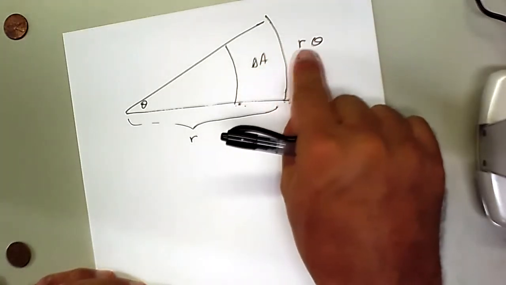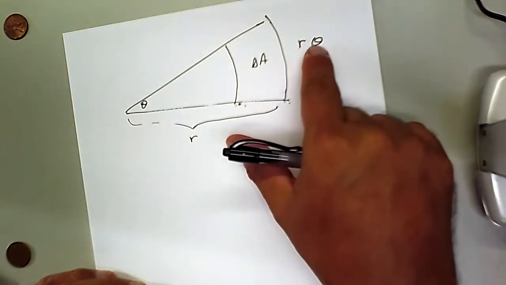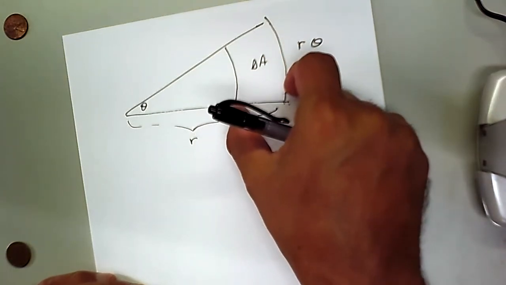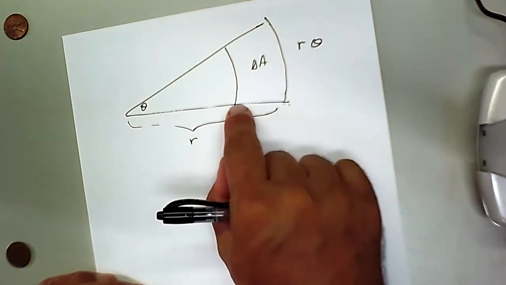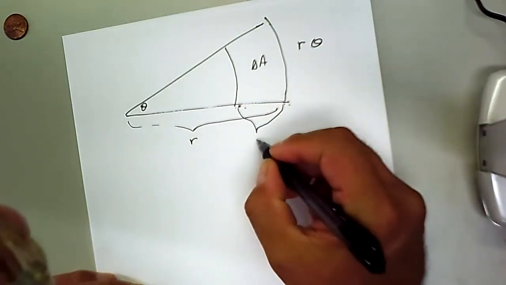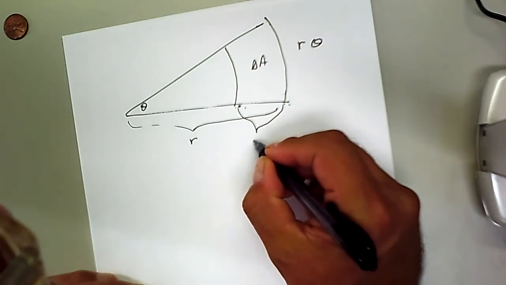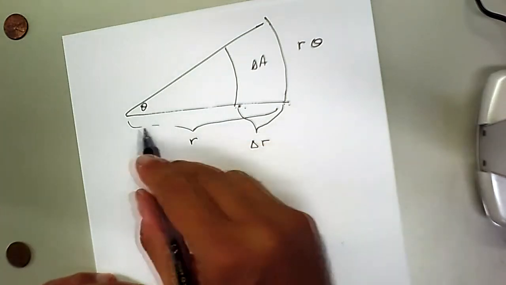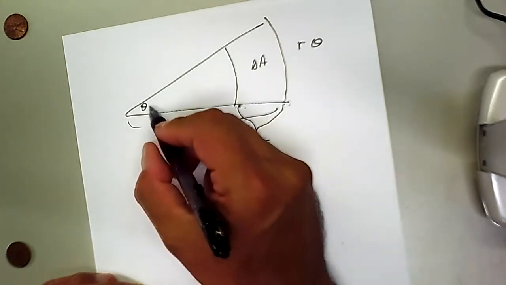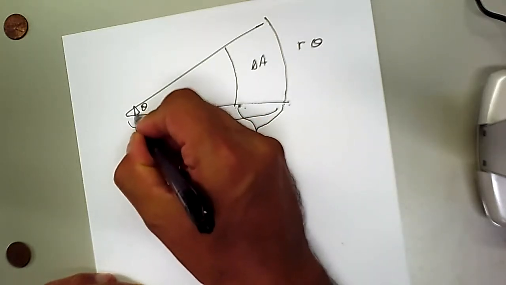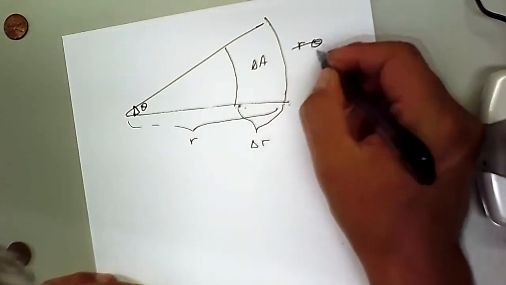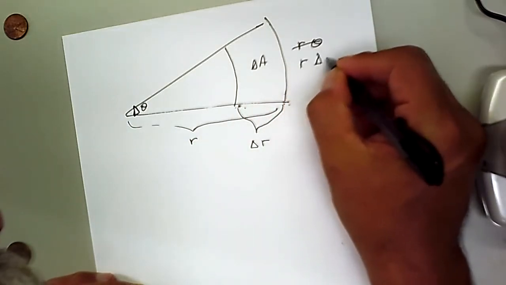When the numbers are small, this looks like a regular rectangle, and the area of a regular rectangle would be base times height. So pretend this distance here is a delta r, from r a little more or a little less. In fact, let's pretend we have a small angle. So let's label this as delta theta. That would make the arc length r delta theta.